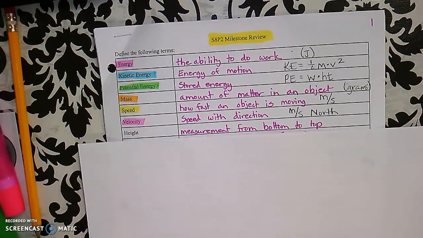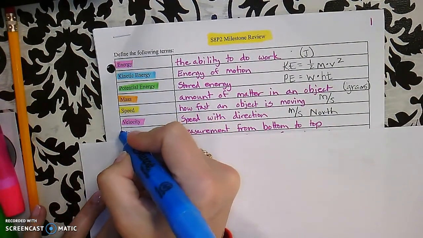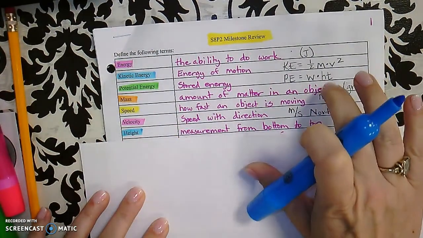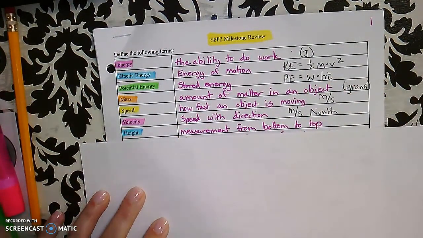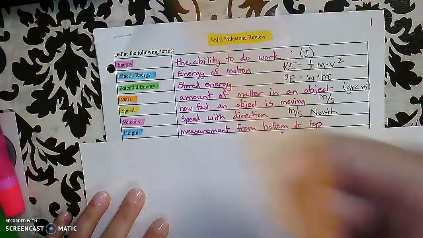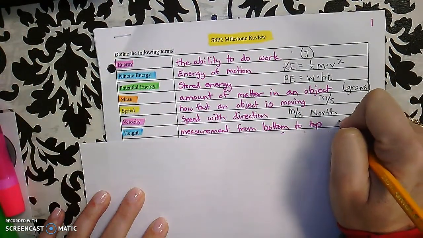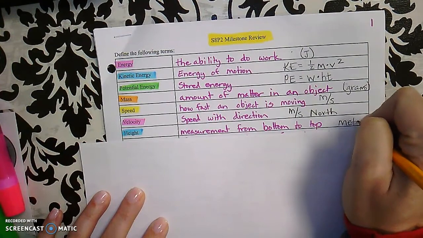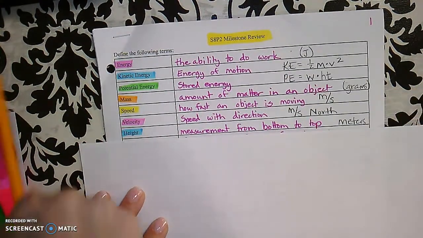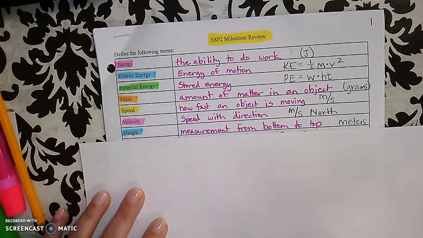Height is the measurement of something from bottom to top. Remember, it comes in up here at potential energy, how high it is off the ground. We would typically measure that in the base unit of meters, or it could be centimeters or decimeters or kilometers.